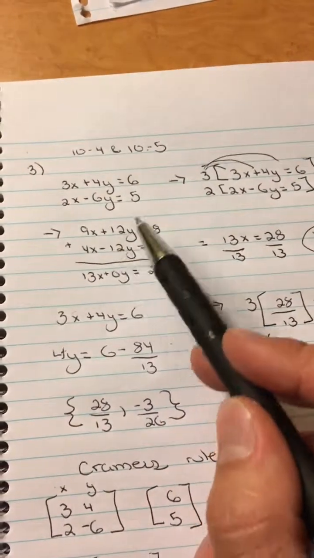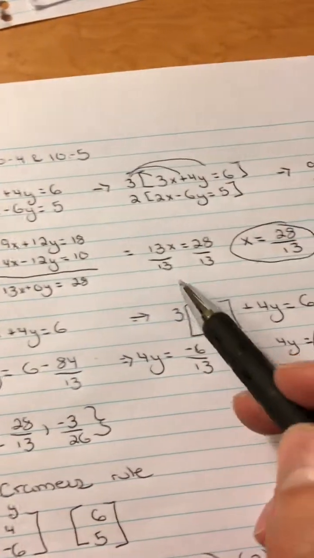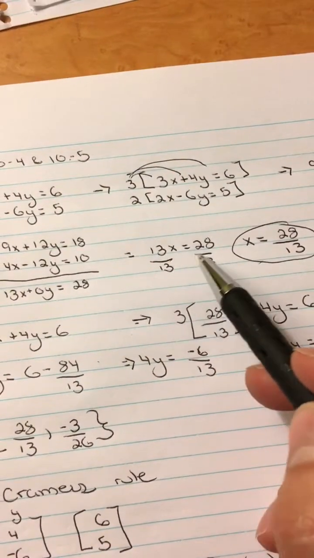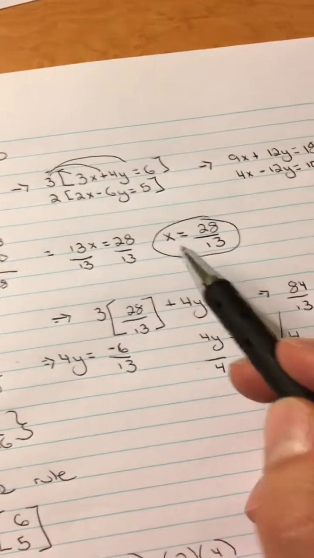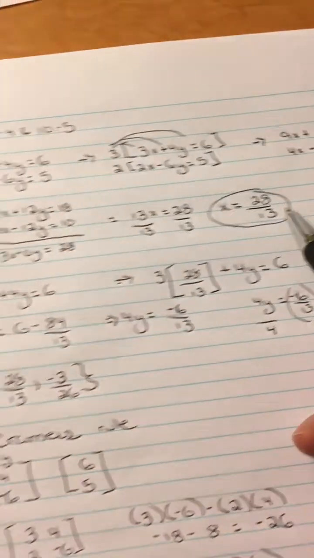So I'm going to go ahead and add those two together. As we can see, the 12s will now cancel out. So I have 13x and no y equals 28. So now I have 13x equals 28. I need to divide out the 13. I get x equals 28 over 13. Again, another ugly fraction that I don't want to work with.